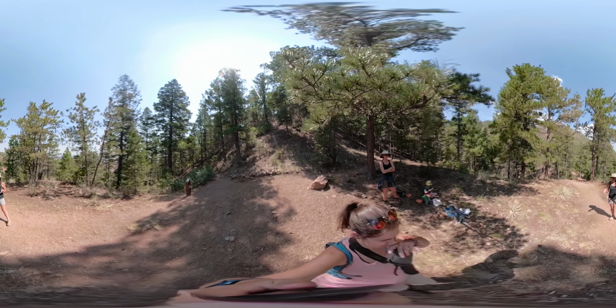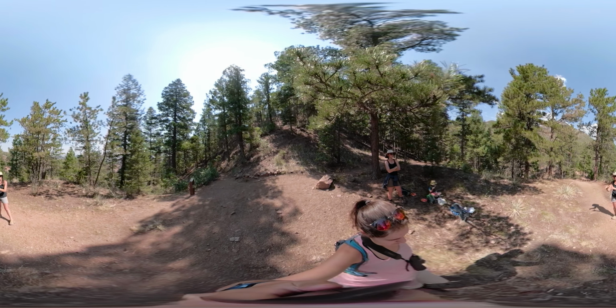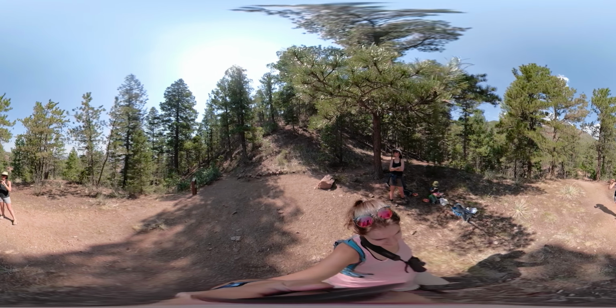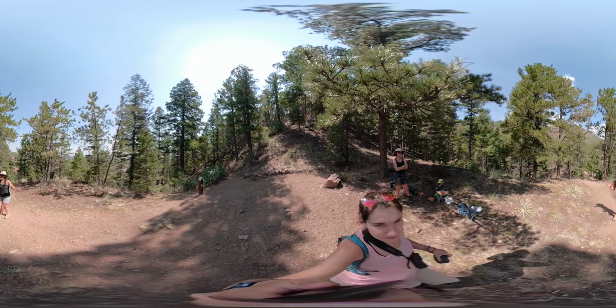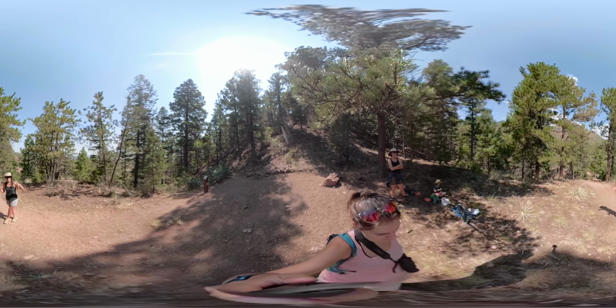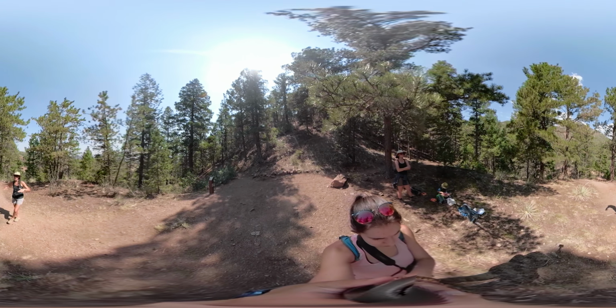So what I want to show you in this video is the next life zone. We talked about pinyon juniper shrubland. Now we are in the lower Montane. So we're at probably about 7,500 feet. This is the very lowest part of the Montane.